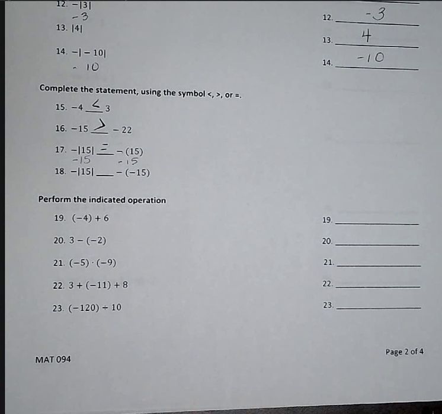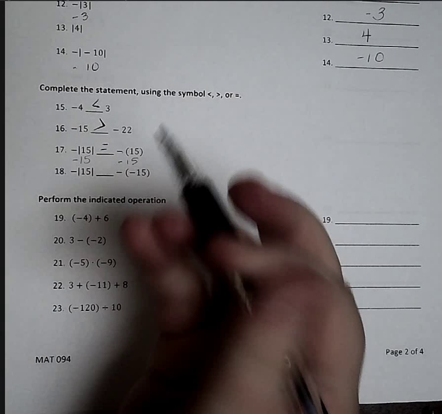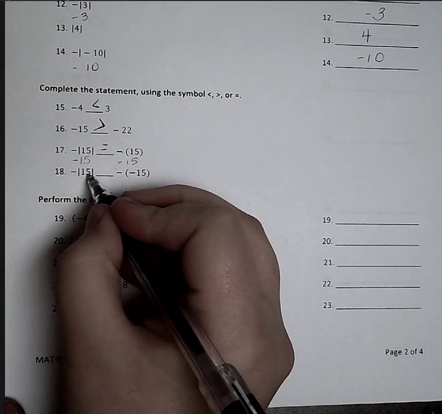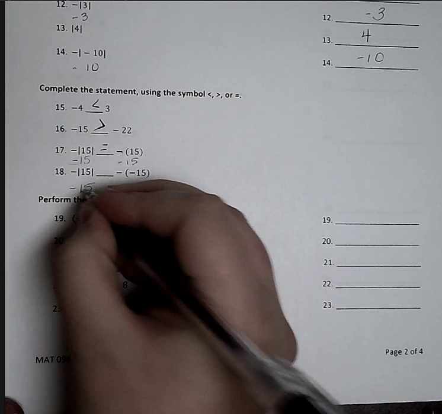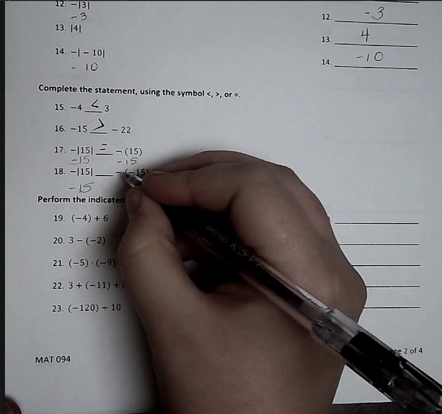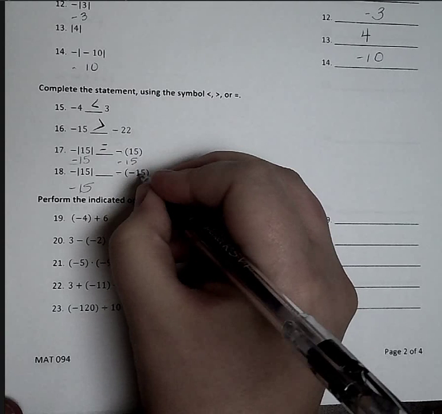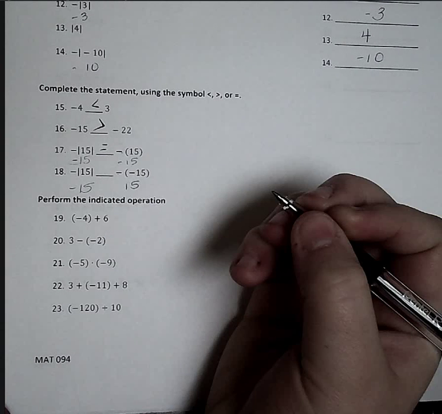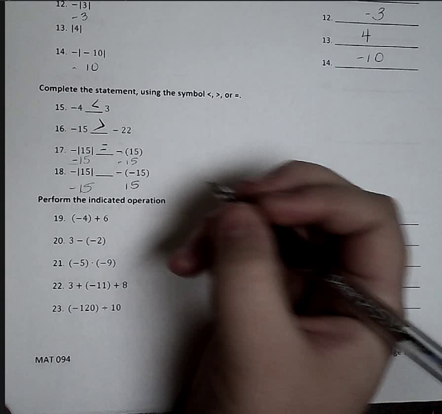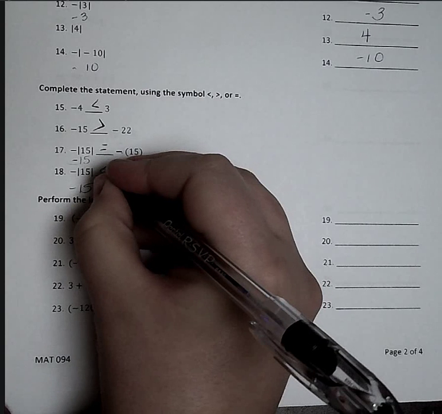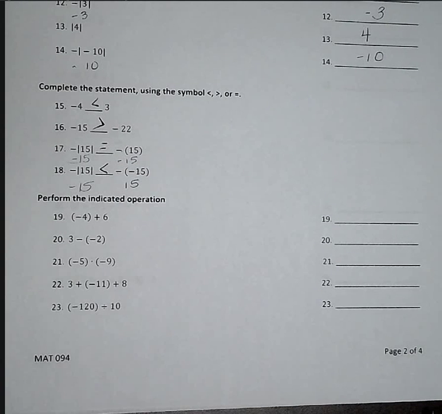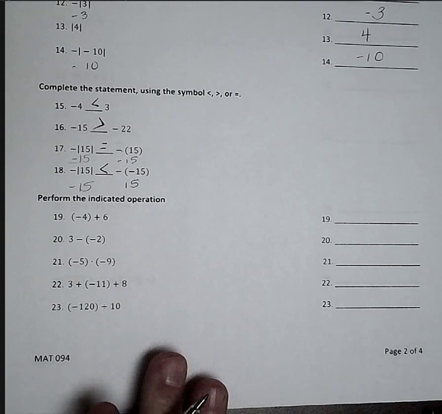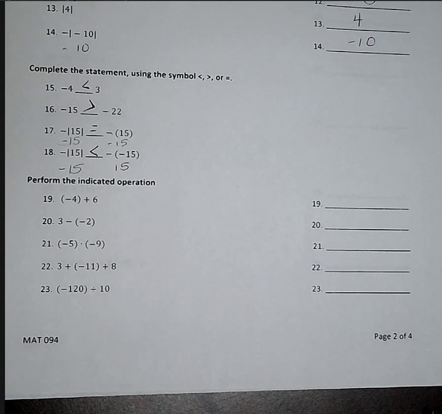Then on number 18, the opposite of the absolute value of 15. We just did that up here, which is negative 15. And then over here, the opposite of negative 15 is a positive 15. Positive 15 is larger than negative 15. So I'm going to say negative 15 is less than 15. Okay? So now let's look at 19 through 23 on page 2.